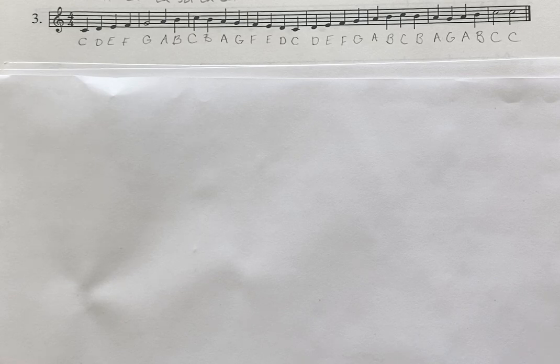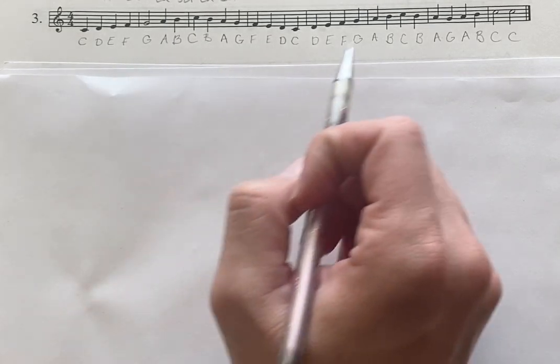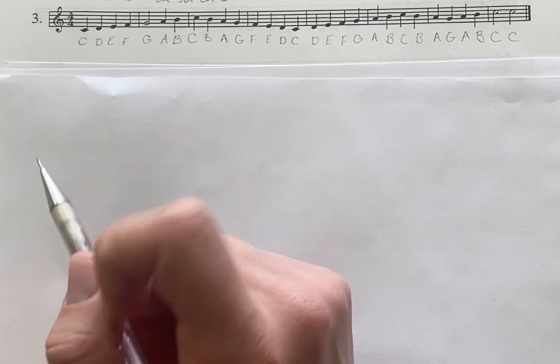Okay, so pretty easy. They're pretty close together to where we kind of have a pattern going, so hopefully this will be easy in identifying solfege.